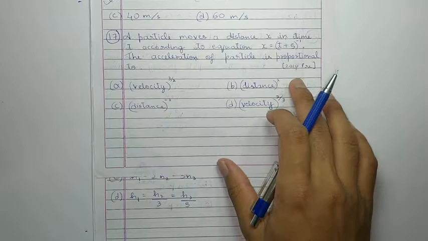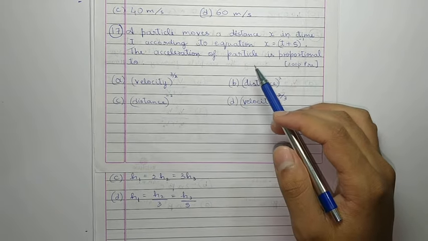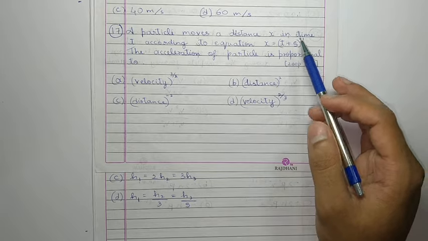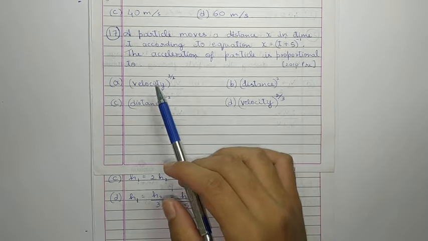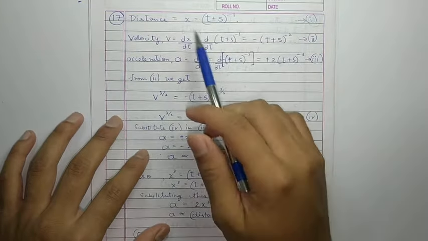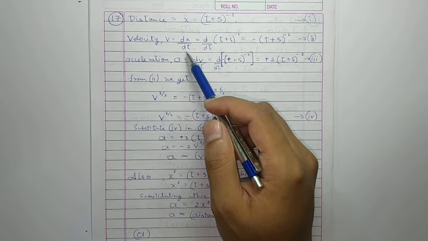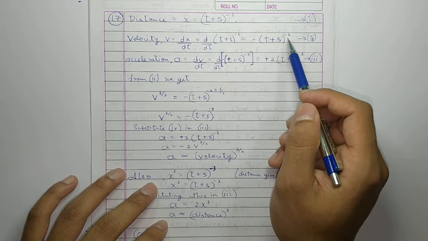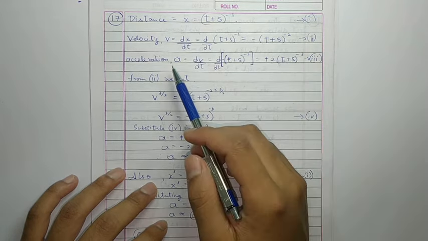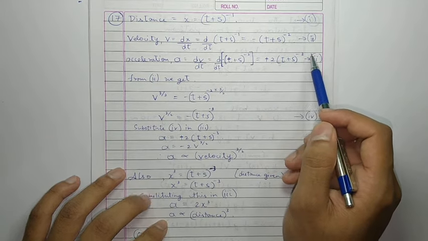17. A particle moves a distance x in time t according to the equation x equals (t plus 5) to the power minus 1. The acceleration of the particle is proportional to. In the options we have velocity and distance. So the distance is given by (t plus 5) to the power minus 1. Velocity is the differentiation, dx by dt, equal to minus (t plus 5) to the power minus 2, equation 2. Acceleration is given by dv by dt. We get plus 2 into (t plus 5) to the power minus 3.